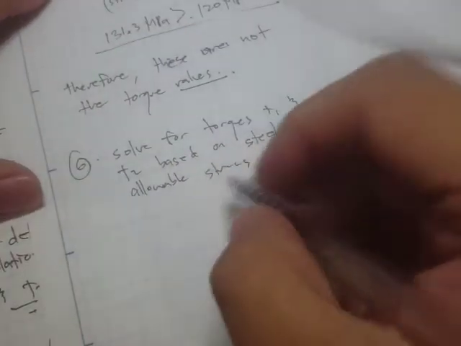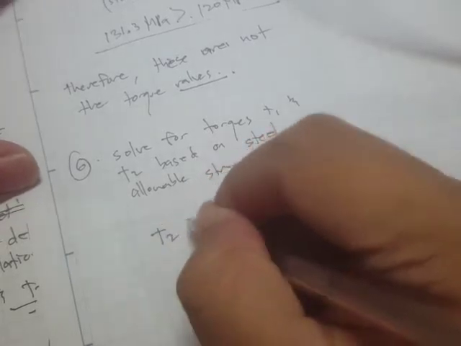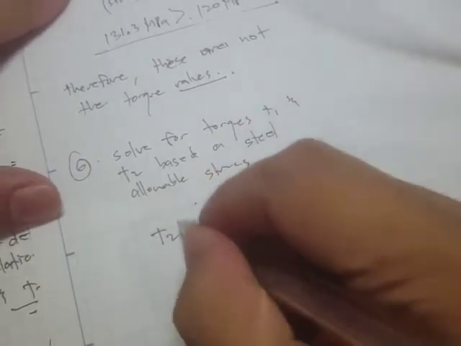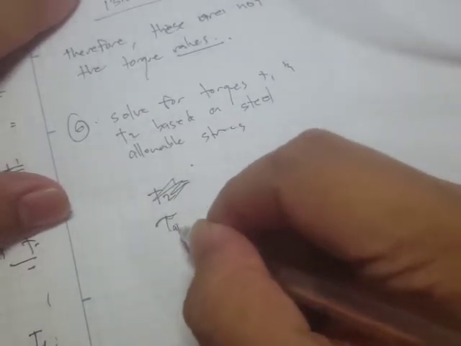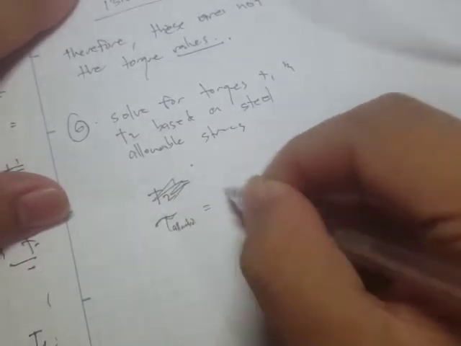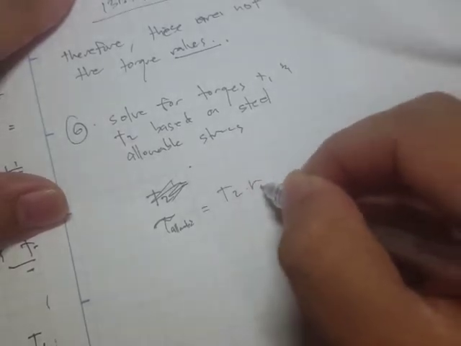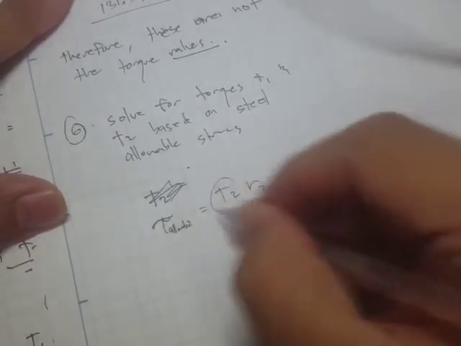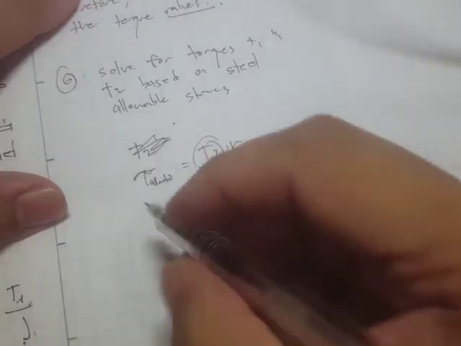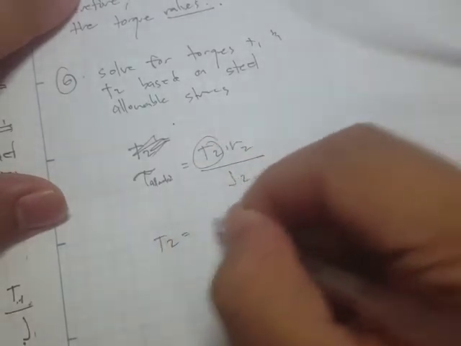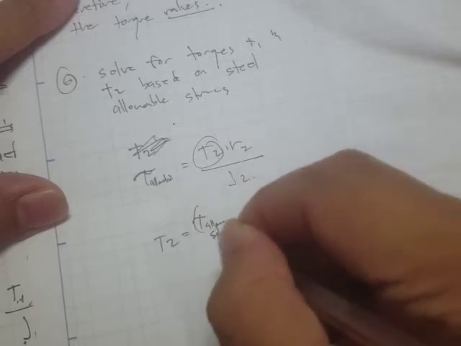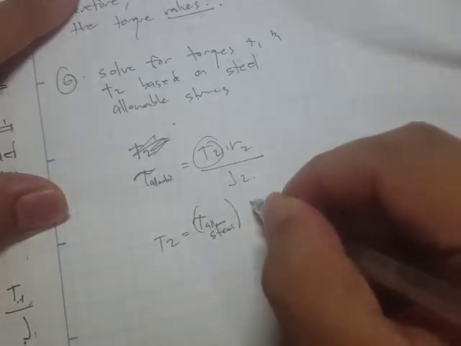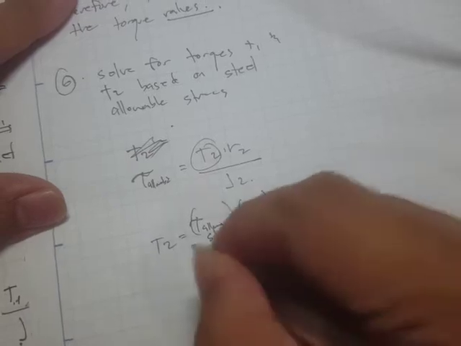For T sub 2, we still use this equation. Shear allowable is equal to TR all over J, and we are going to solve for T sub 2. So T sub 2 is equal to the allowable shear for steel times the polar moment of inertia divided by the radius.